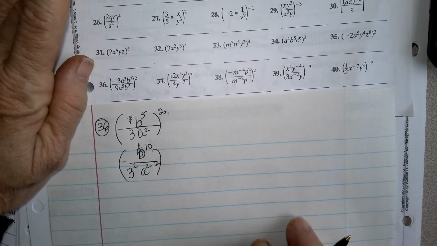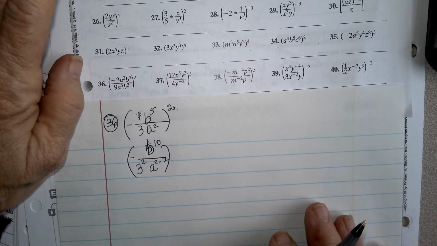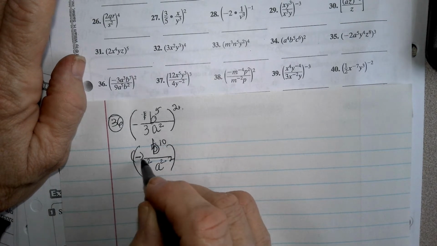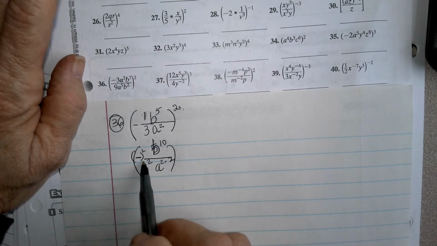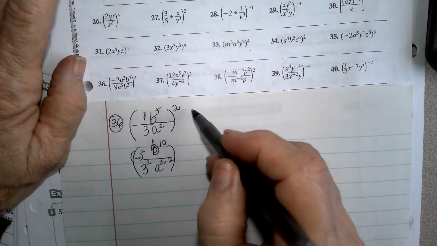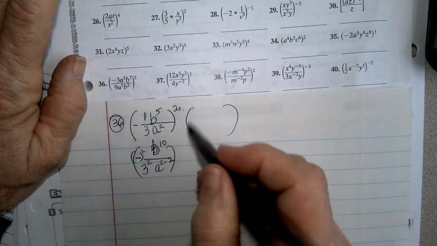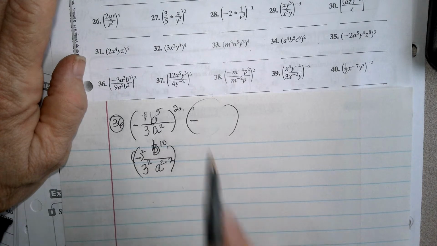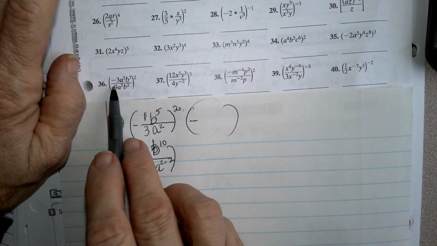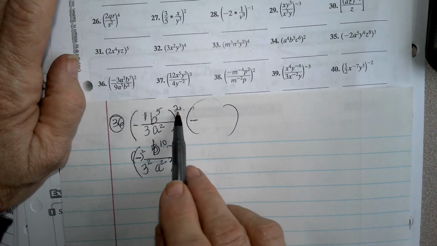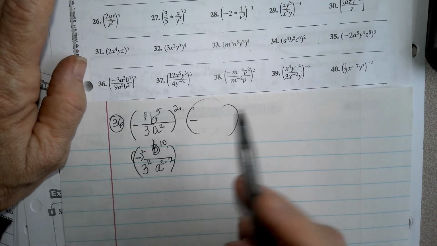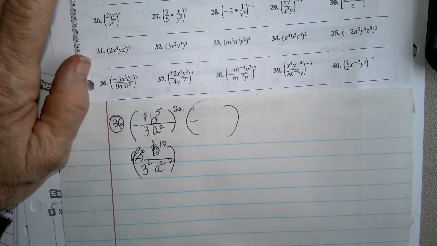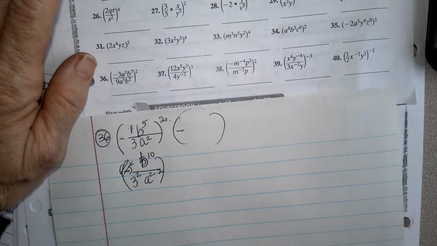And in fact, I forgot something. I also have to apply the square to the sign, because if I wrote it out a second time, I'm going to have a negative times the exact same thing. So a negative times a negative is a what? It's going to be a positive. So when you have a negative on the inside with an even exponent, your answer is going to come out positive. So I can actually get rid of that.